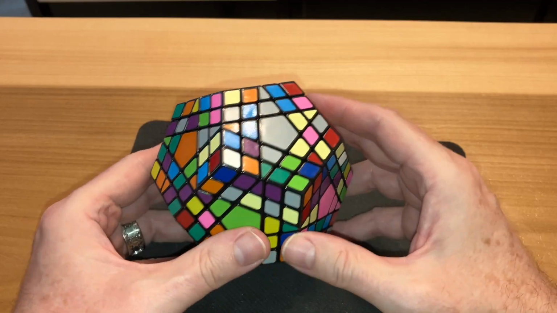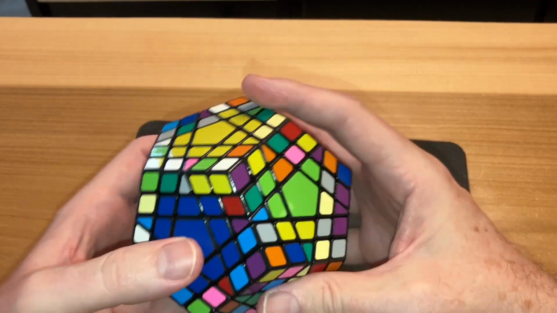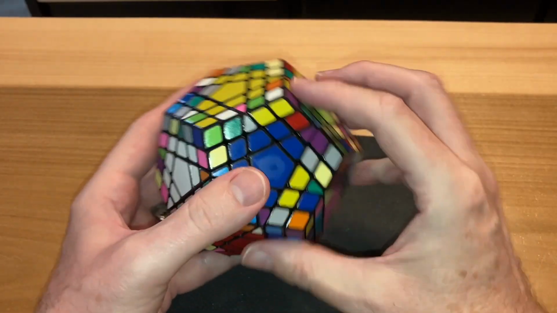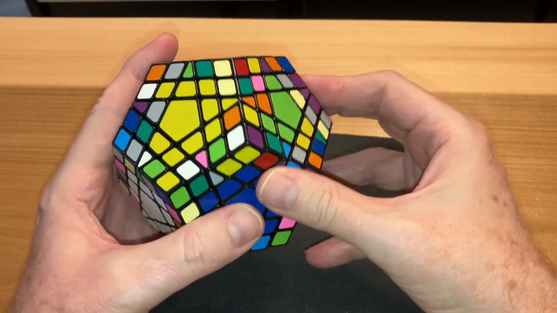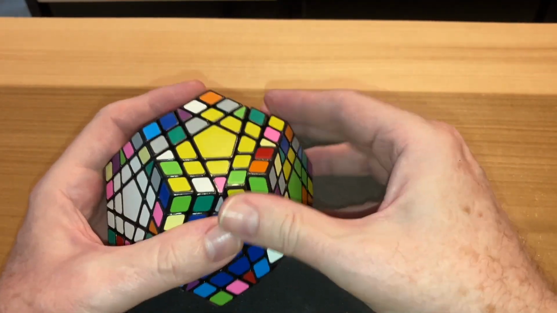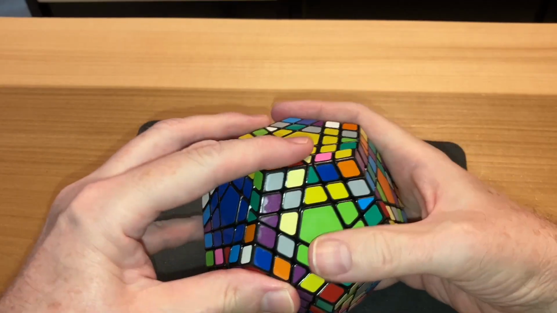Yellow is right there. Perfect. Okay. So I'm just going to bring that over. Actually, do not want to do that. It's actually fine where it is. Just need to rotate that up. Like so. Okay, so that one's ready to be placed.